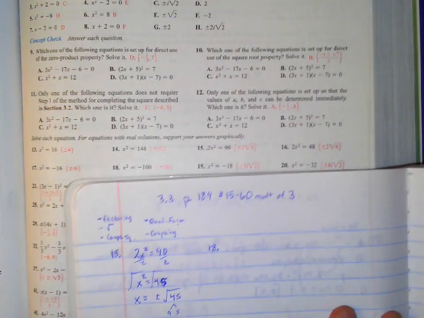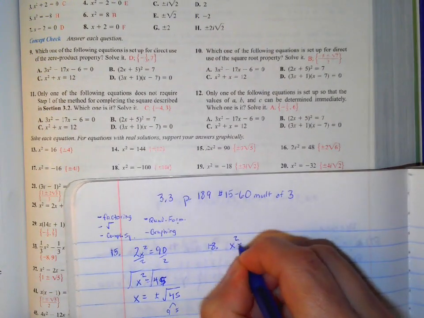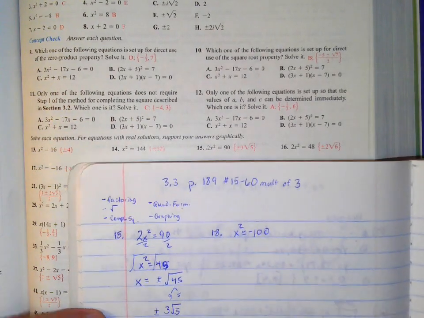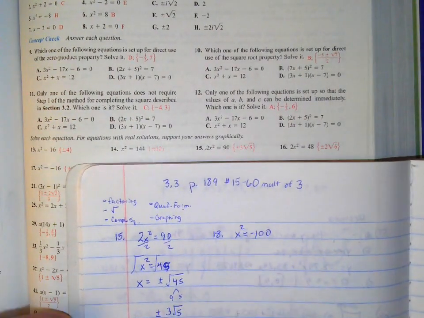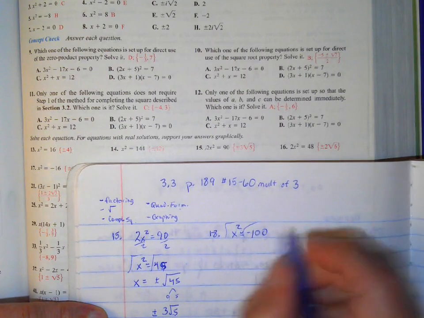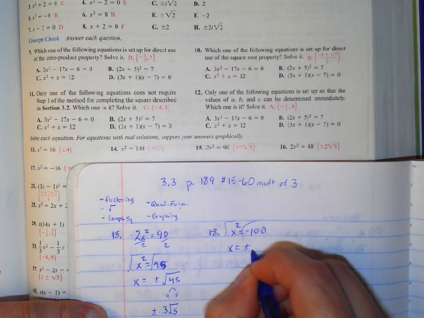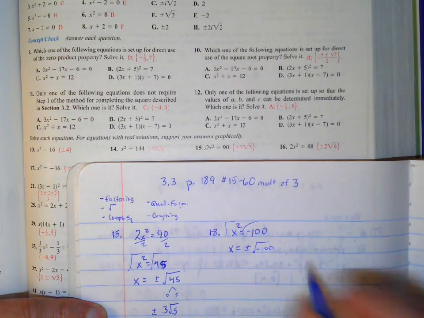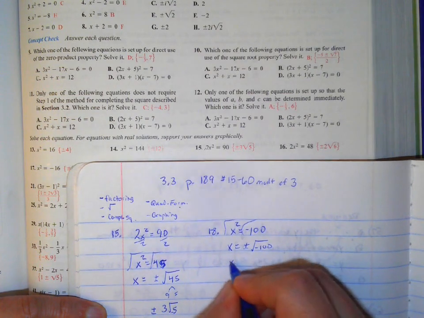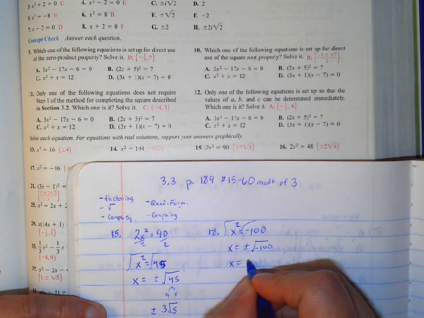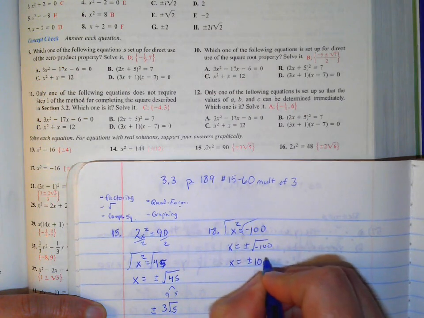Okay, number 18, we have x squared is equal to negative 100. Once again, if it's just an x squared, it's a good idea to use the square root method. So square root of both sides, you get x equals plus or minus the square root of negative 100. Square root of negative 100 is 10, and the square root of a negative is i. So we have plus or minus 10i. So 10i and negative 10i.